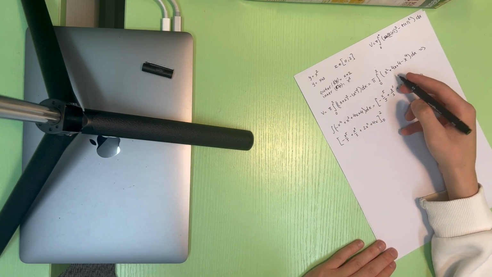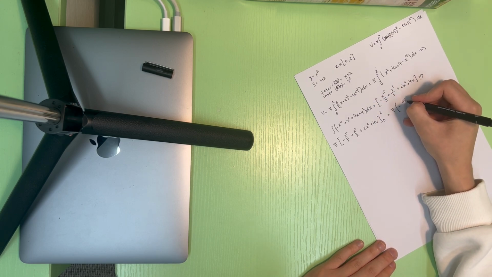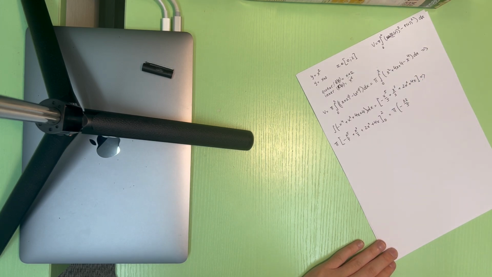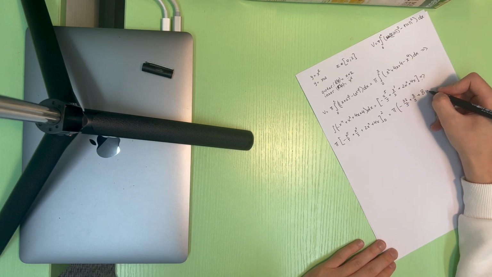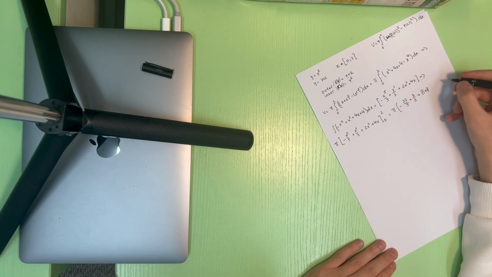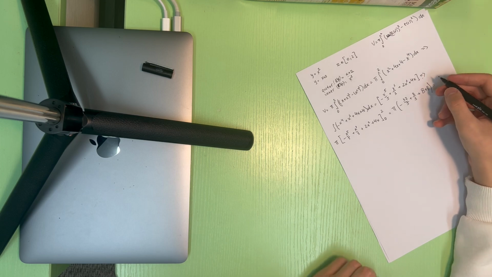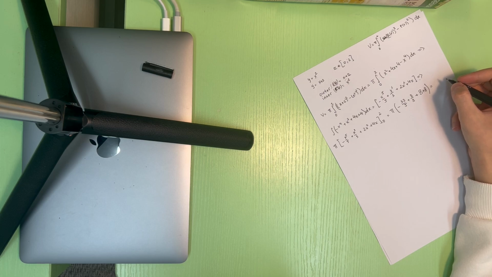If it is 0, there is nothing. Here is the pi, so it equals pi times minus 32 divided by 5, plus 8 divided by 3, plus 8, and plus 8 as well, right? Yes.